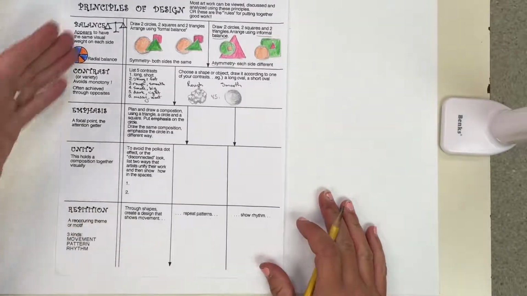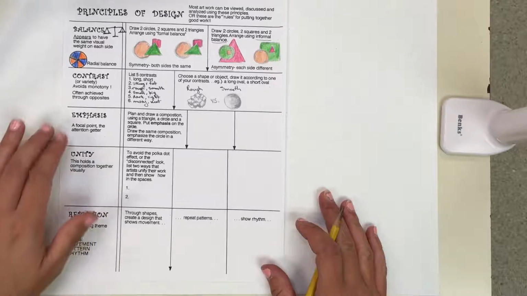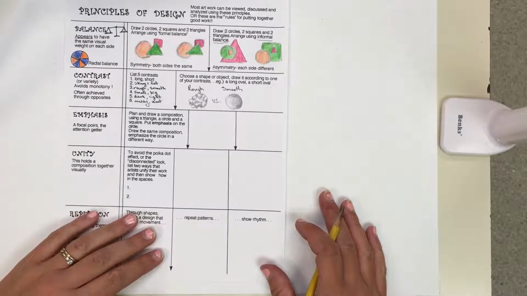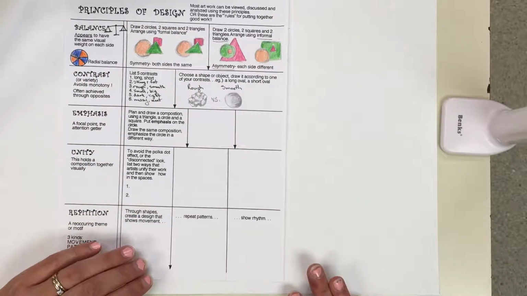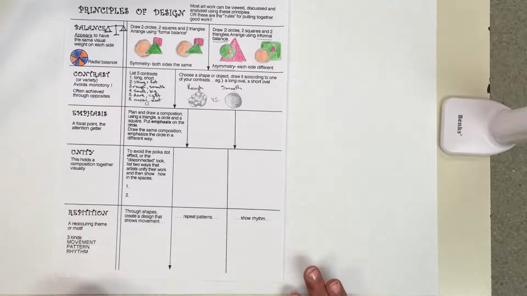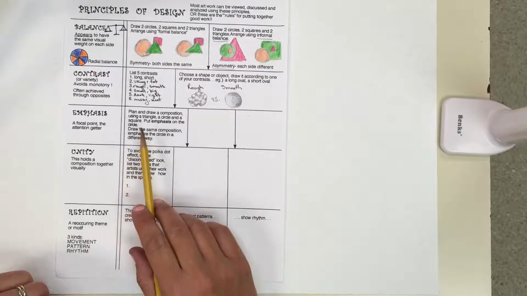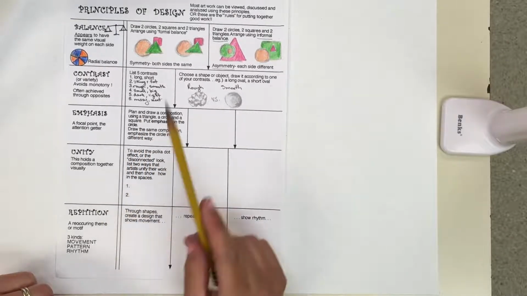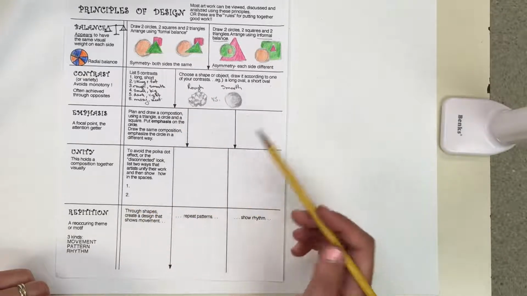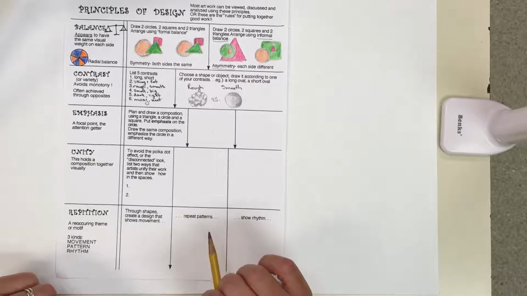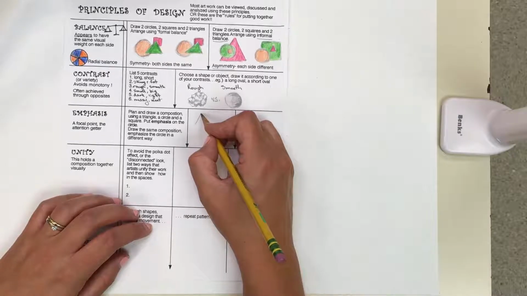Let's talk about our third principle of design, emphasis. This is the focal point. This is what you look at first in an artwork. Where's your eye drawn to? What's the attention getter? And so what I'd like you to do is we're gonna have two little compositions here. You're gonna draw a composition using a triangle, a circle, and a square, and you're gonna put emphasis on the circle. So let's do the first one in this box here.